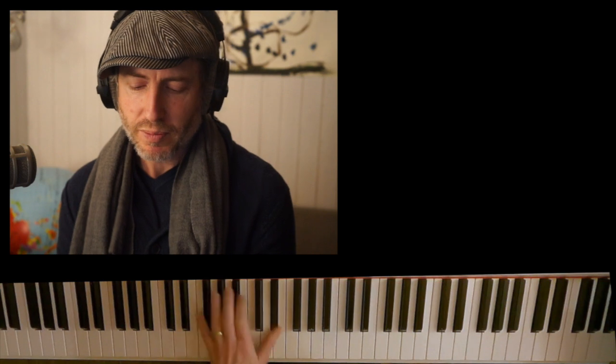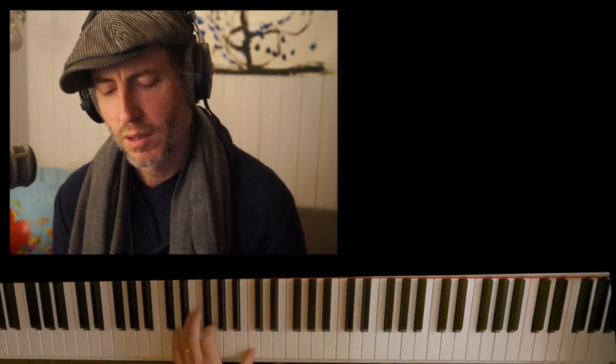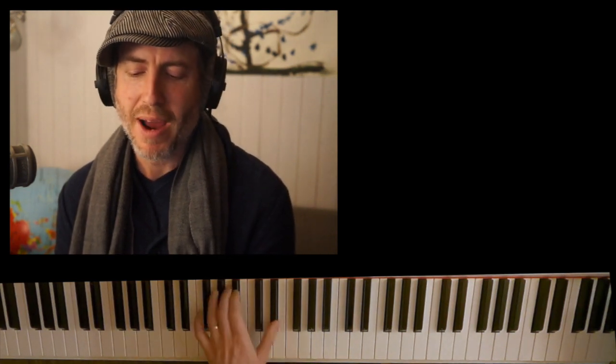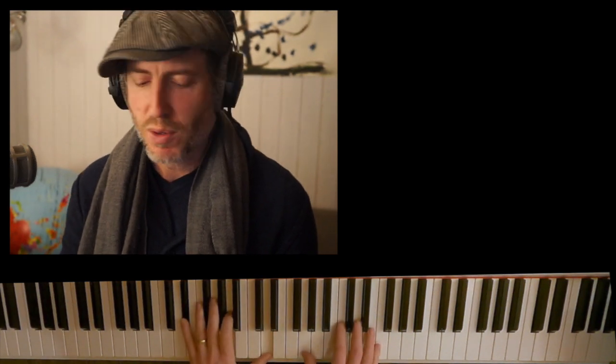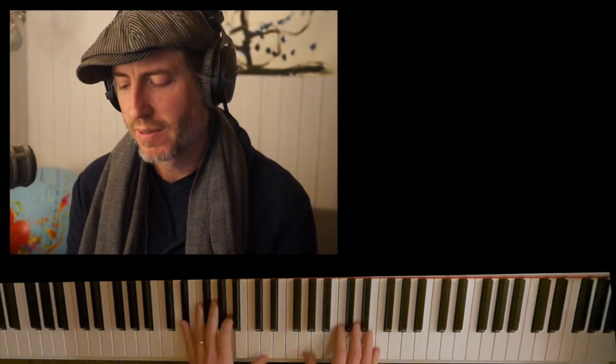Okay, that looks like the fourth and the seventh and the third. That looks like the third and the sixth and the ninth. They all have their own character, these voicings, but the cool thing is they can be moved in parallel. Right? So how could I expand this with my right hand? Well, I could keep adding fourths.